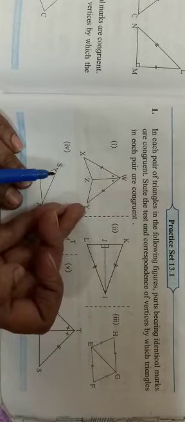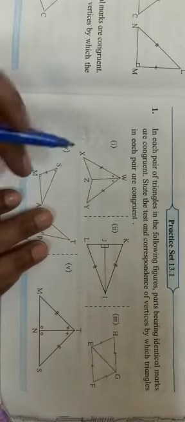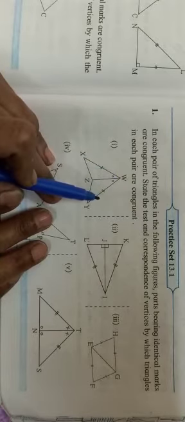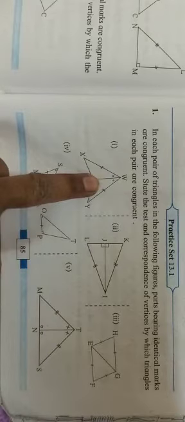So now if you see properly, which vertex is going to correspond to which in the second triangle, that we have to think about. Now because the common side is already given, it becomes very easy which vertex will fall on which vertex.